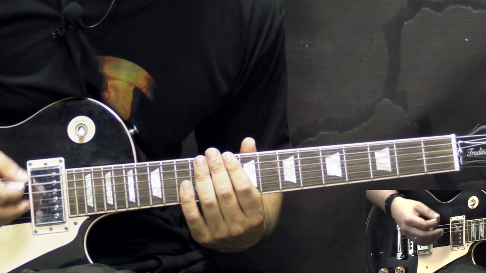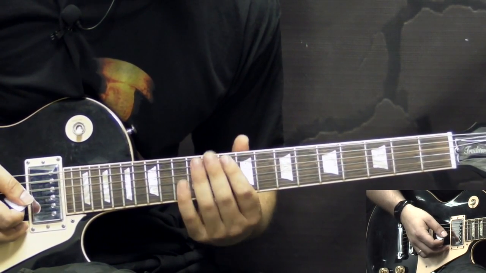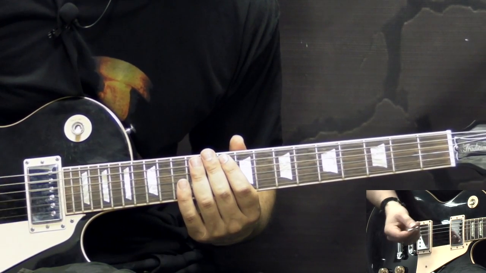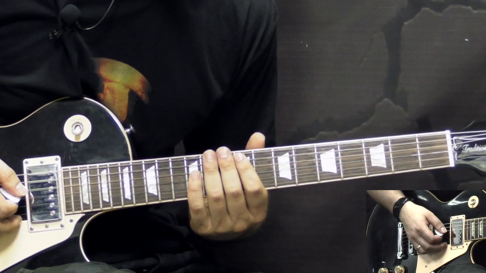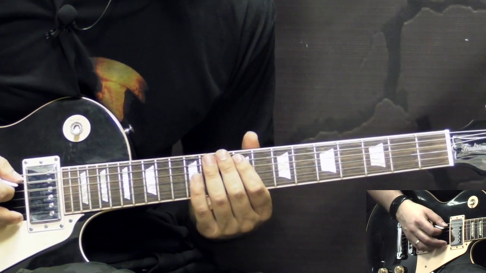So this main riff they play throughout the verses, and there is also another melody that comes in. The second guitar is playing, and it's slightly different from the first one. It goes like this.